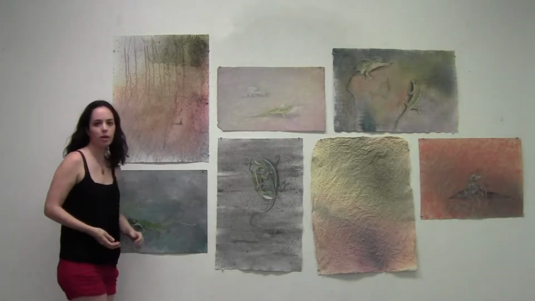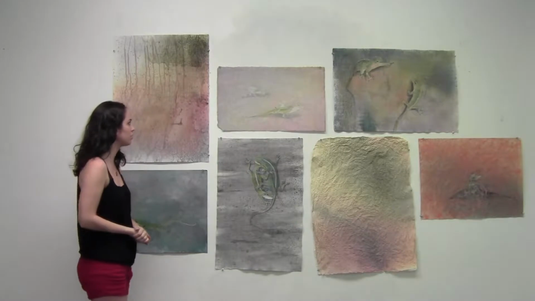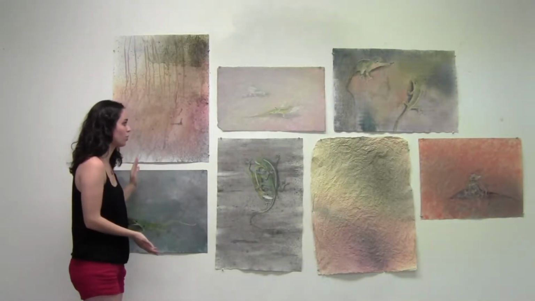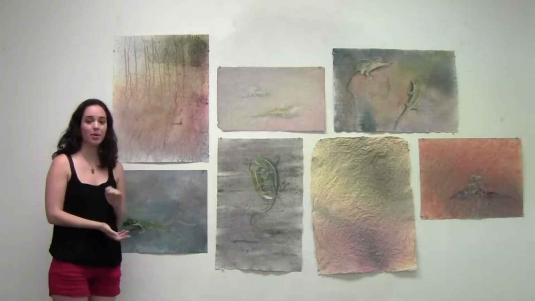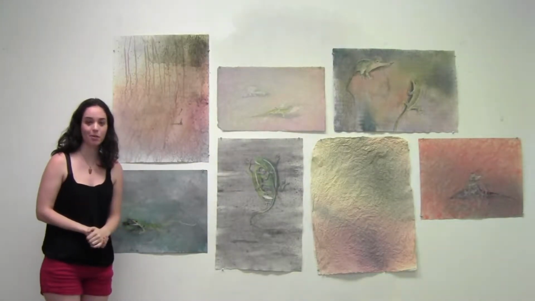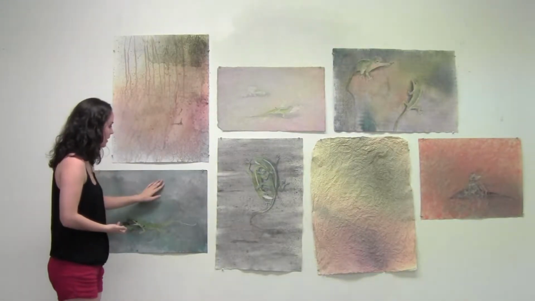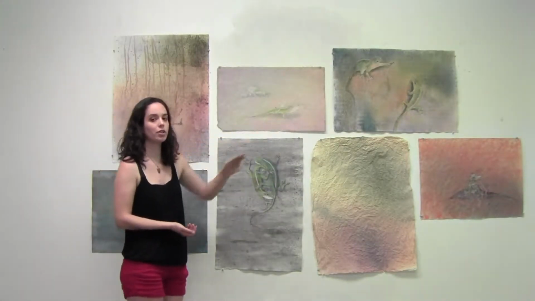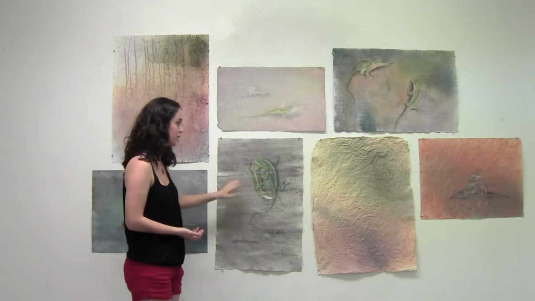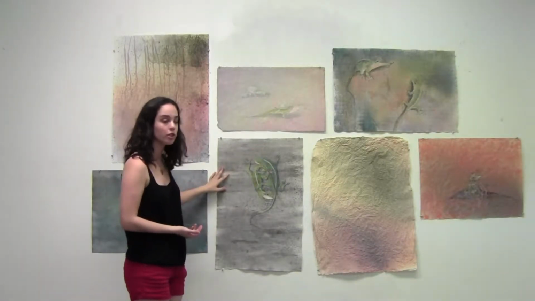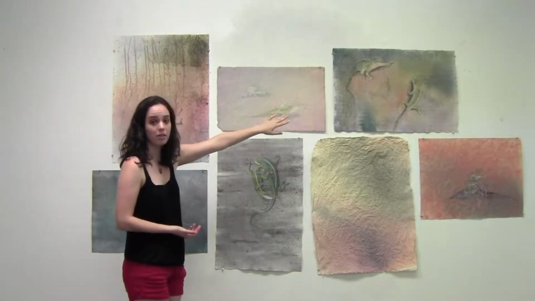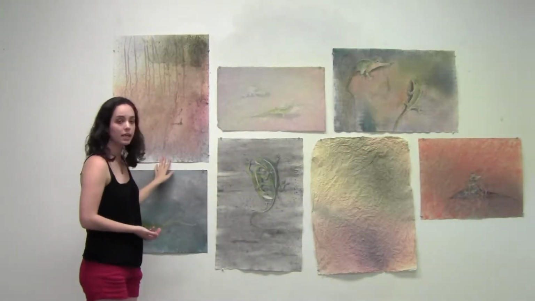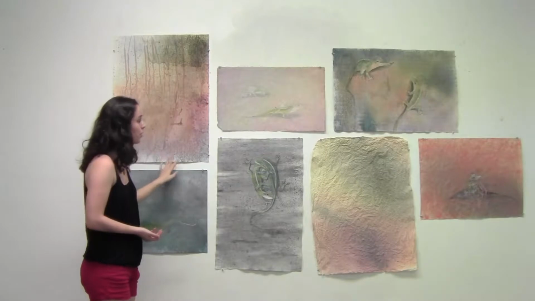So this is a pretty representative sampling of some of the pieces that I've done this semester. You'll actually note that on this wall, no two pieces of paper are the same. They're all different surfaces. This one is actually a velvet paper. We've got two corrugated papers, but they're actually with different corrugation patterns. This is your typical straight corrugation, and this one's actually a wavy corrugation. This is a more typical paper. It's actually just a Stonehenge paper.